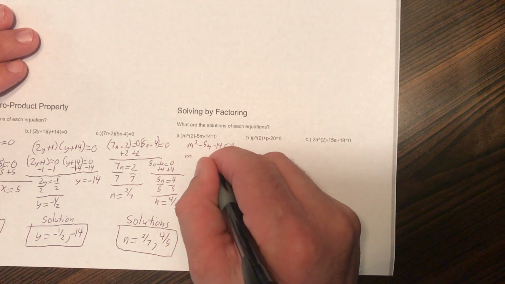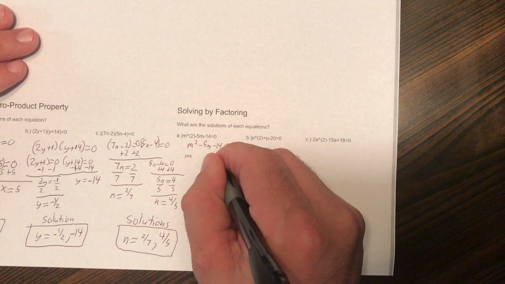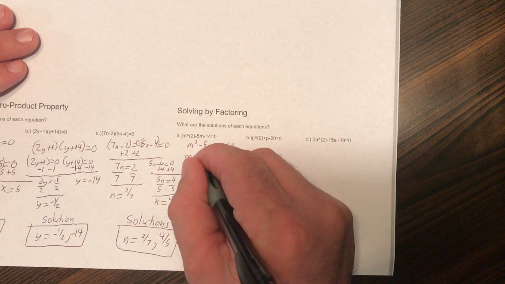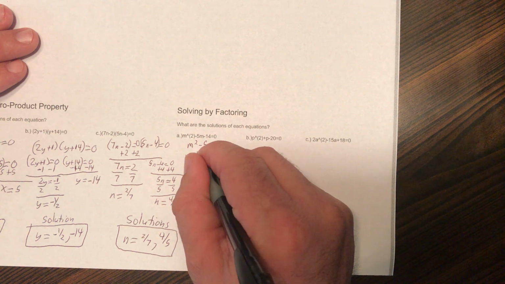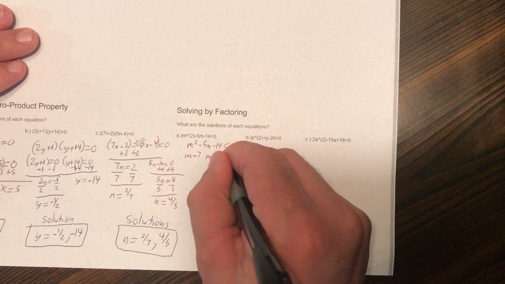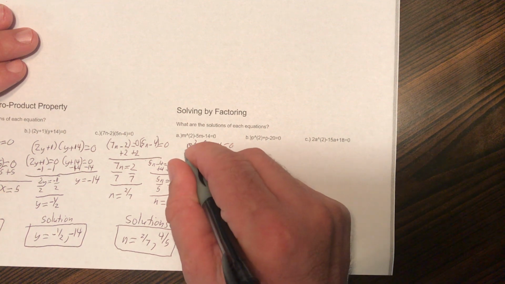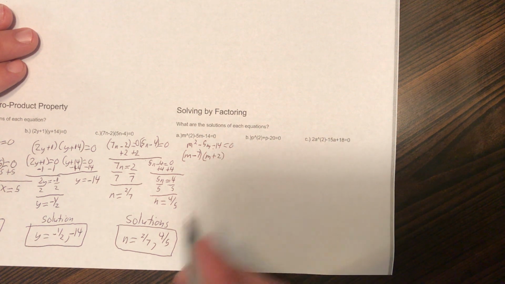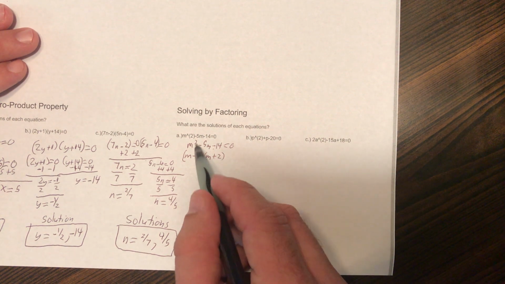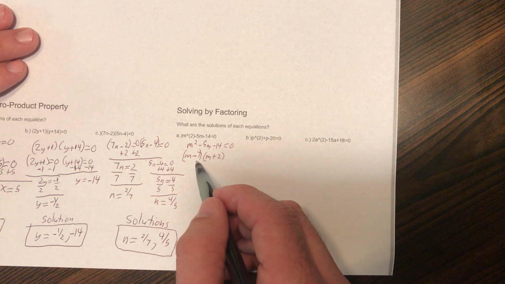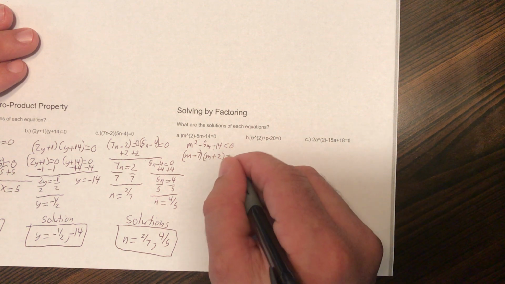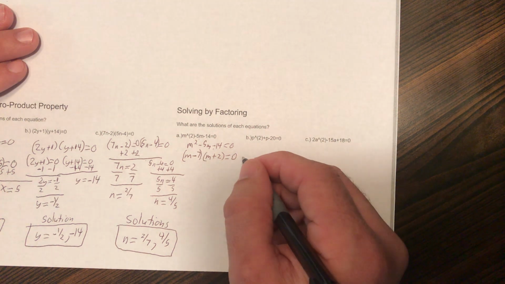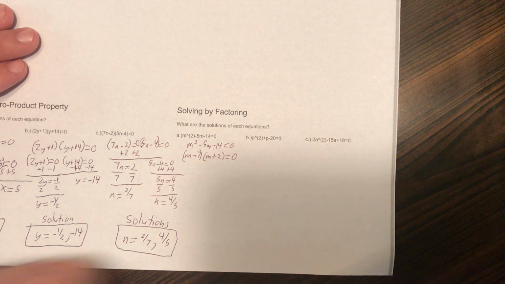You got m and you got m. You probably got a plus and a minus here. I'm going to go with minus 7 plus 2. The reason I went that way is this sign right here is negative, so I'm going to have a negative and a positive. This sign is negative, so I'm probably going to have the bigger one go with my negative.